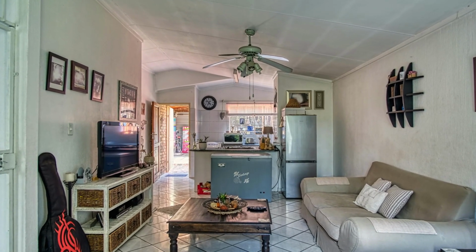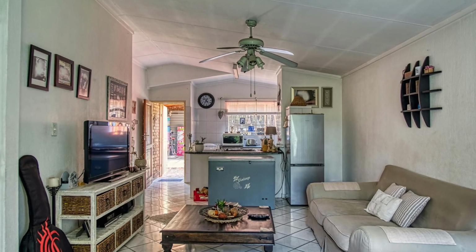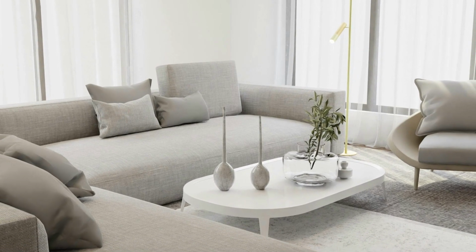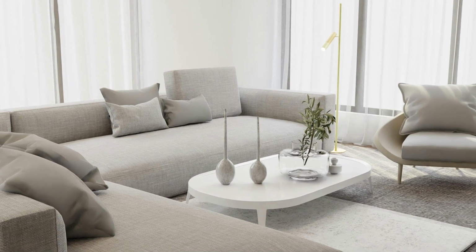Don't forget about natural light. Use sheer curtains to allow sunlight to filter through while maintaining privacy. This creates a bright and airy feel in your living room.